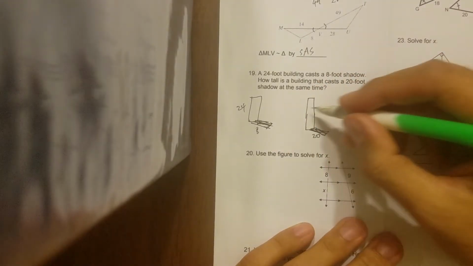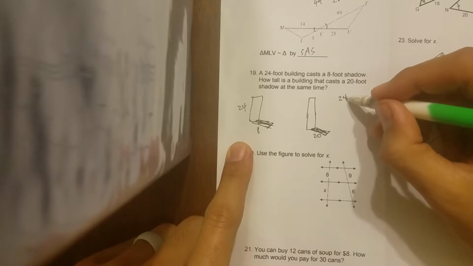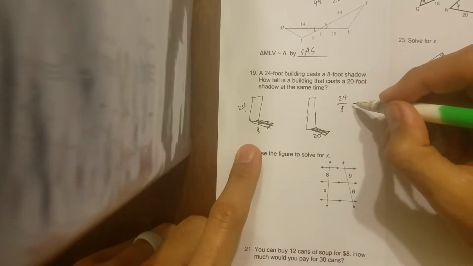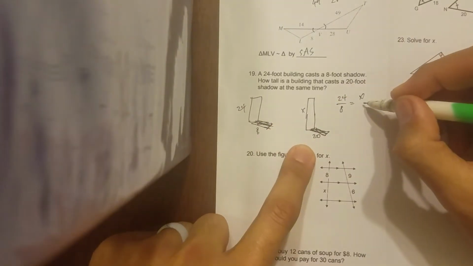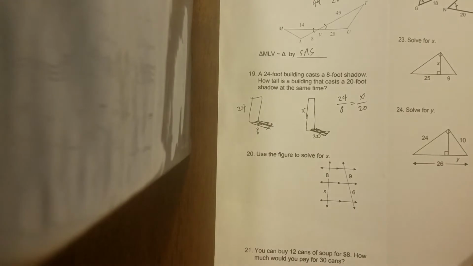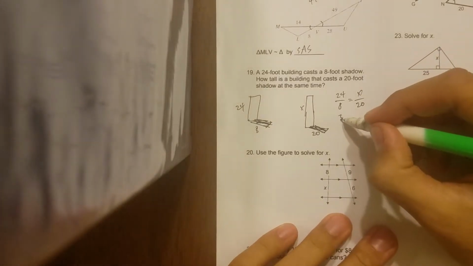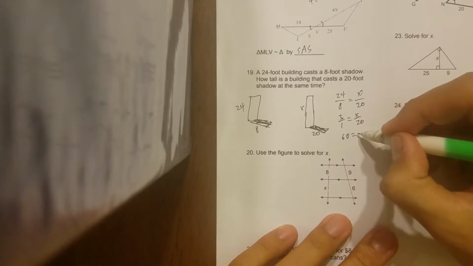So I'm just going to set it up like I see it here. 24 is on the top left, 8's on the bottom left. X over here is on the top right, and then 20 down here is on the bottom right. 24 over 8 reduces to what? 3 over 1. So 3 over 1 equals X over 20. 60 equals X.